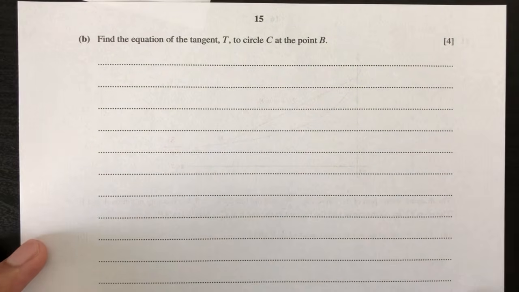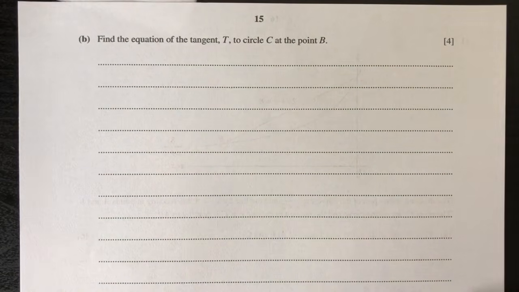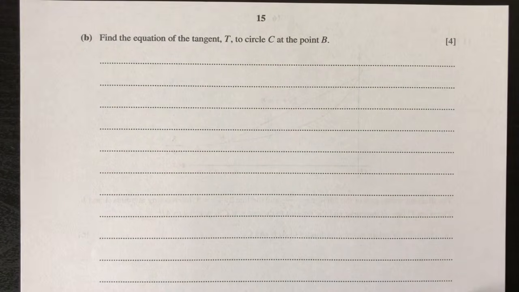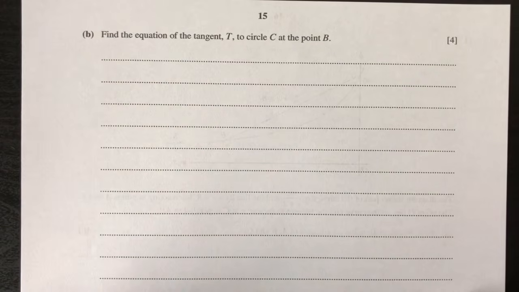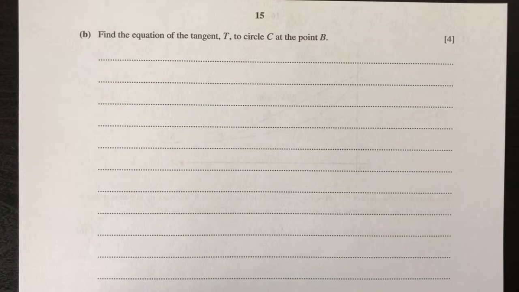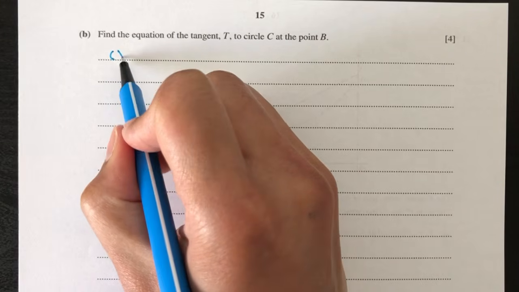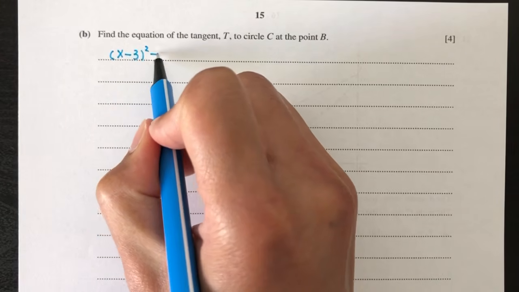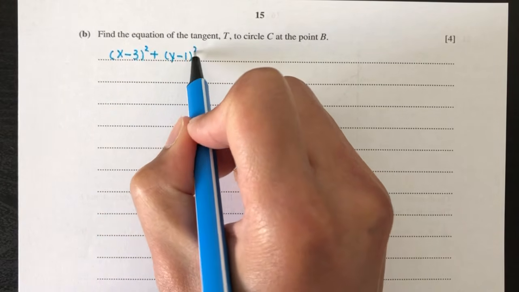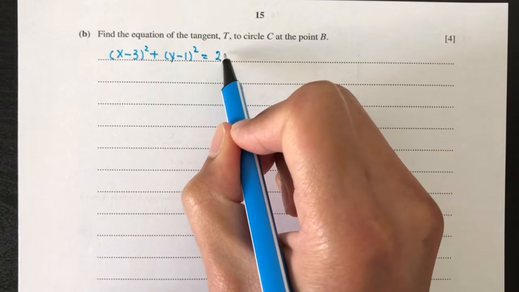Now let's move on to part B. It says find the equation of the tangent t to the circle C at point B. So now we have the equation of the circle, which is x minus 3 squared plus y minus 1 squared equal to 25.